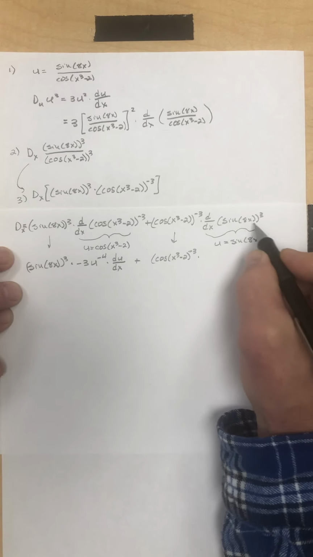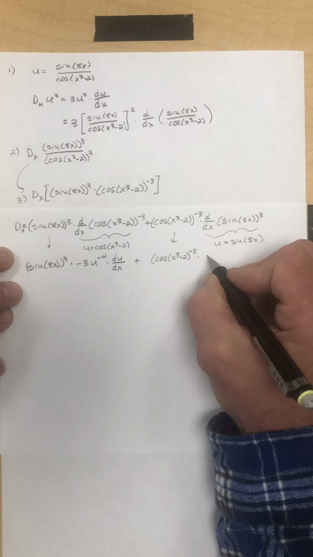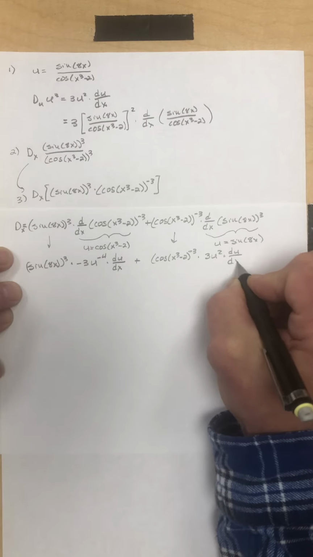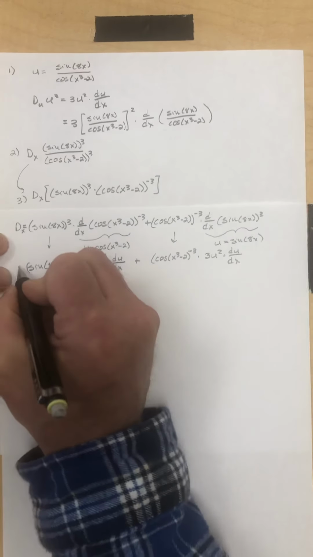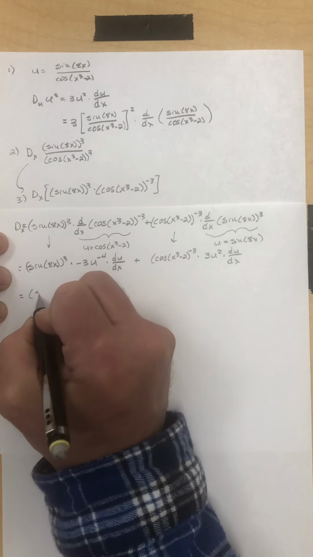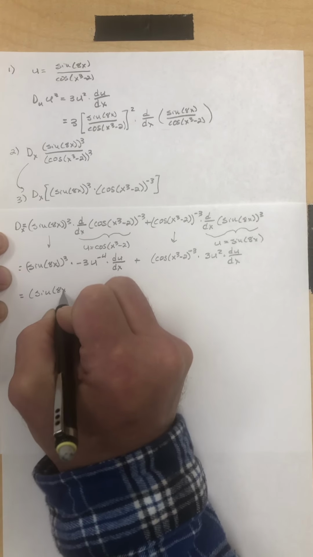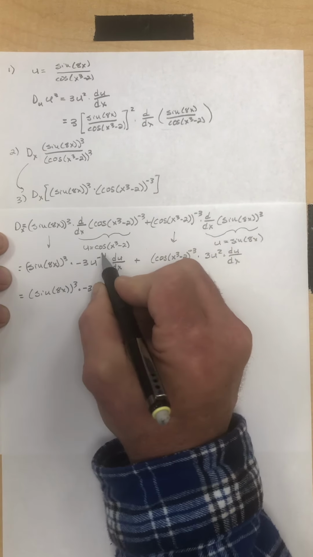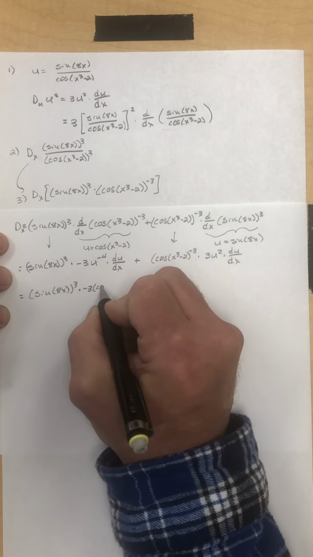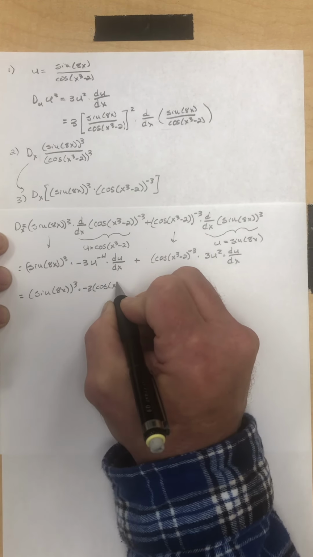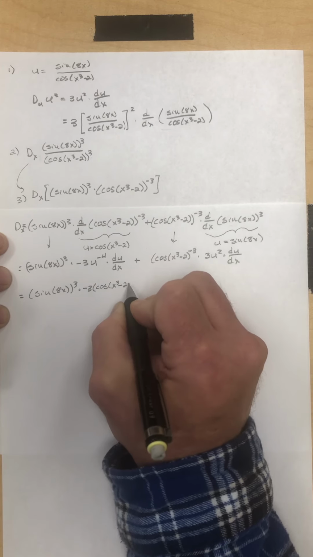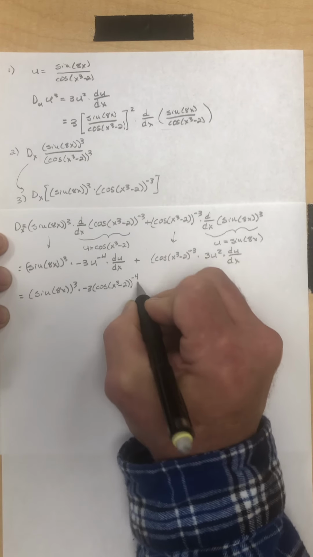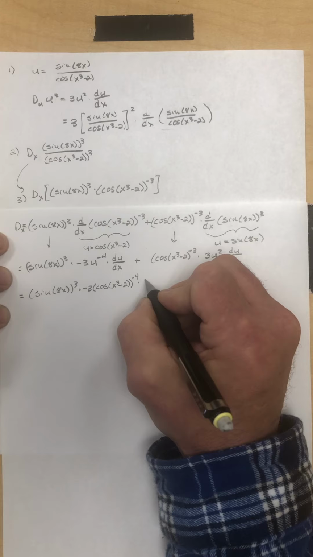well, if this is u, that'd be u cubed, so the derivative of u cubed would be 3u squared times du dx. Okay, let's see what happens here. I've got the sine of 8x all to the third, and this would be negative 3. My u is right here: cosine of x cubed minus 2 to the negative fourth, times du dx.